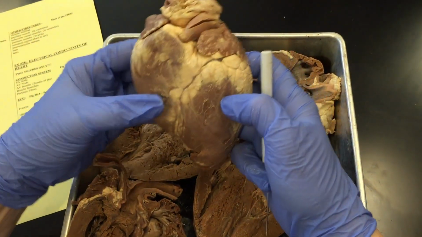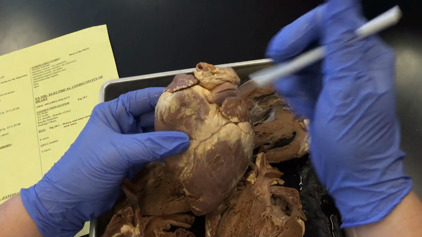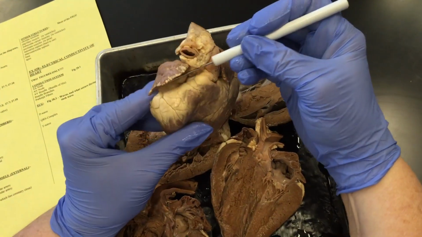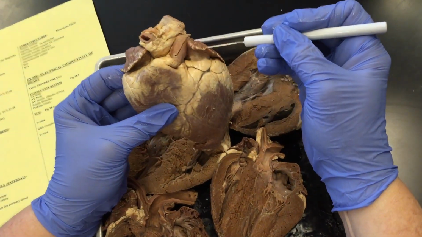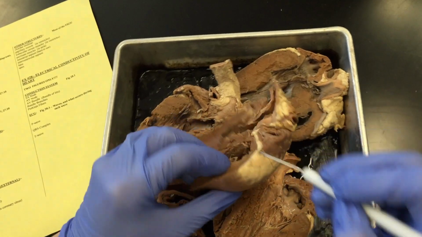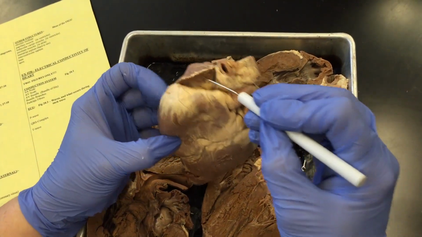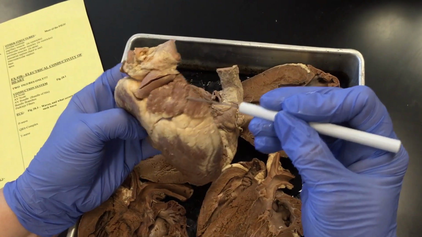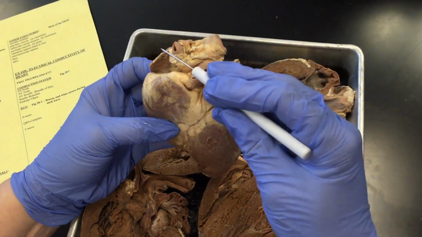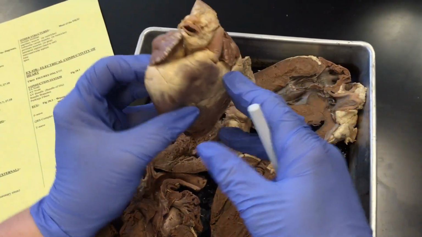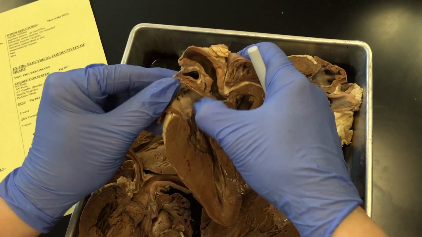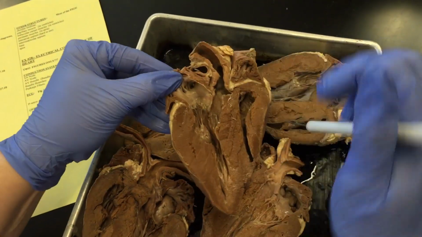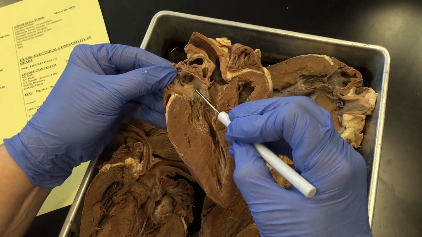We talked about the auricles. The auricles are the flaps. We see them on the anterior side of the heart. This is going to be the right auricle, the right flap right here, and this is the left auricle right here. The nickname for the auricles is the dog's ears. If we open it, then inside that auricle will be the atrium.